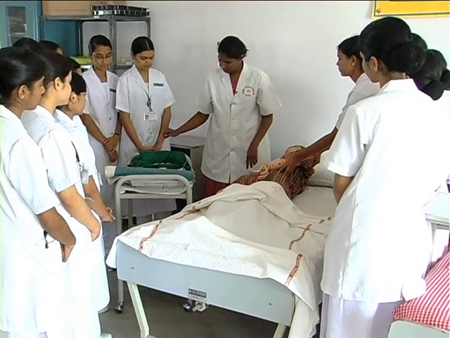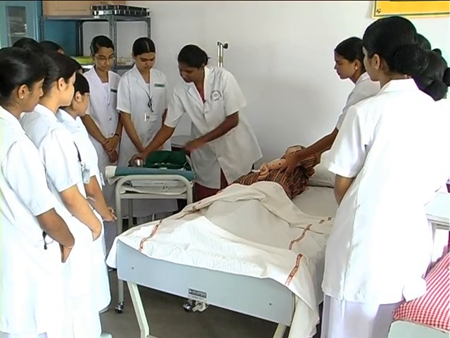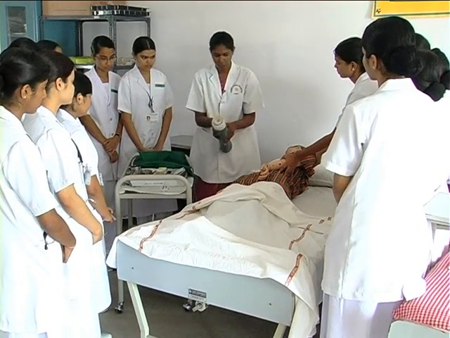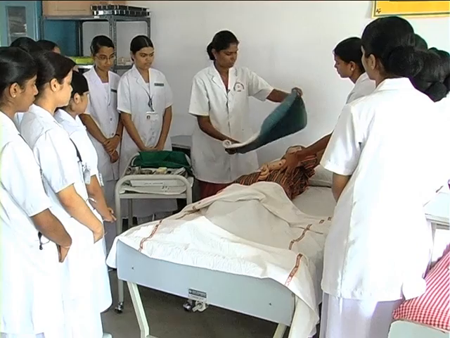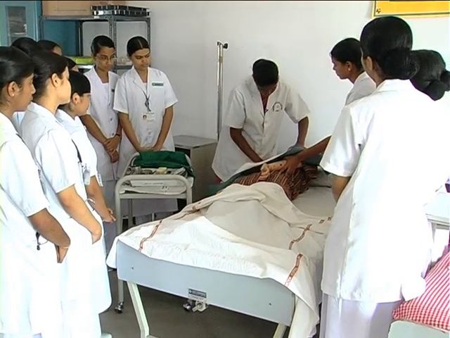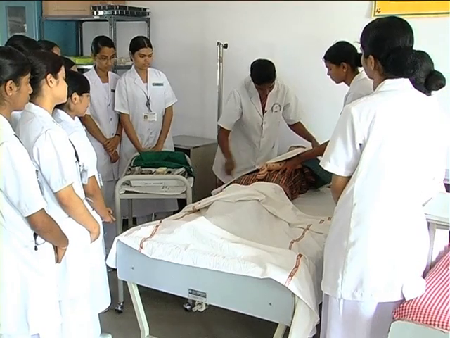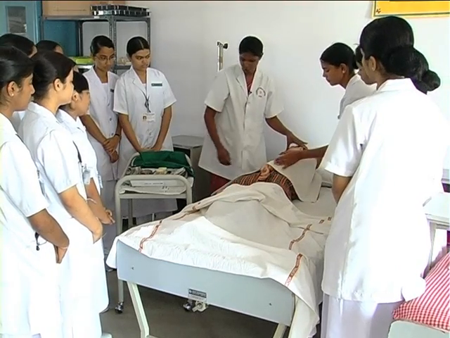Then first we have to take the feeding. First of all we have to keep the treatment Macintosh spread under the chin to prevent soiling of the bed and the patient also.